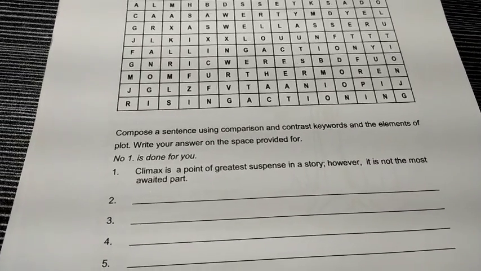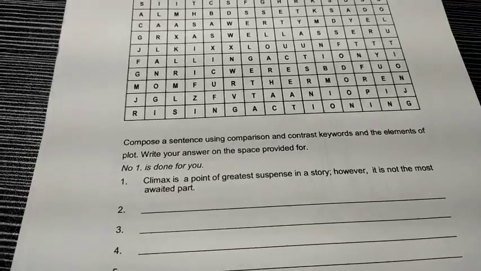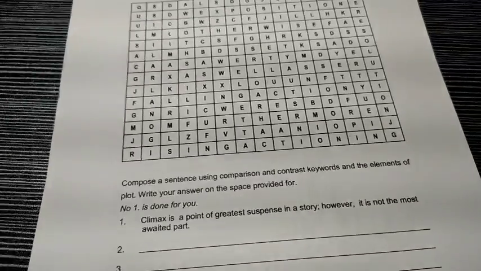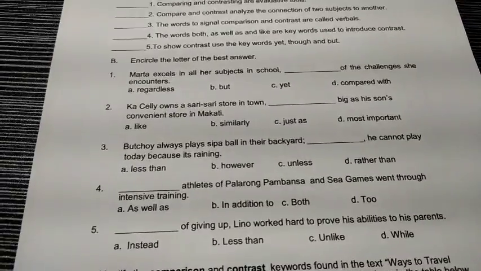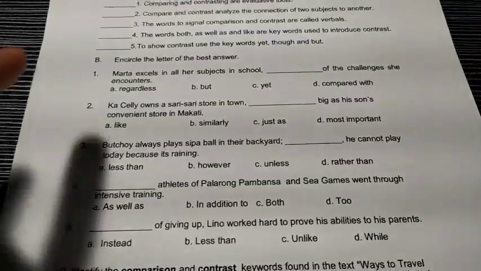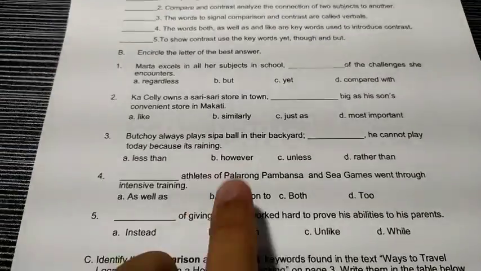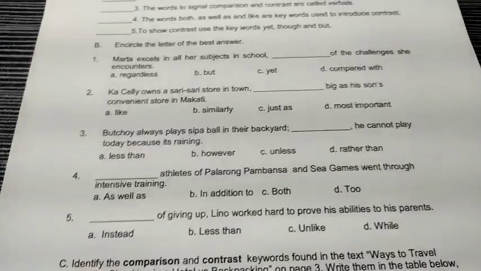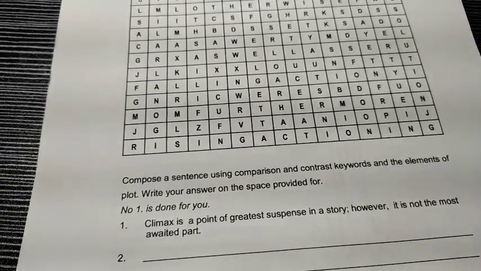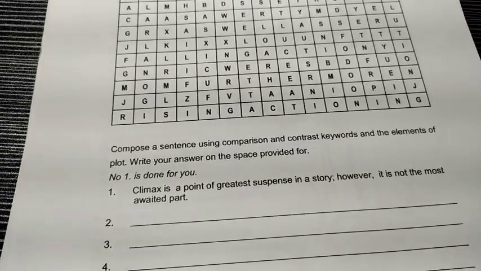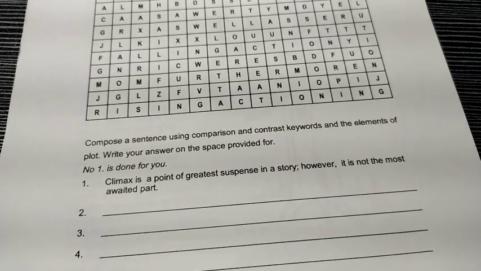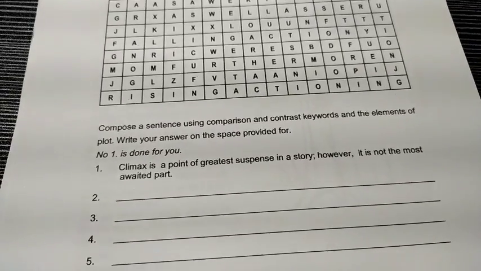So it can be however, or like the transitional devices that we can see on page number 4, like regardless, but, yet. The choices there are considered as the keywords for comparison and contrast. So you have to use those keywords in composing a sentence.